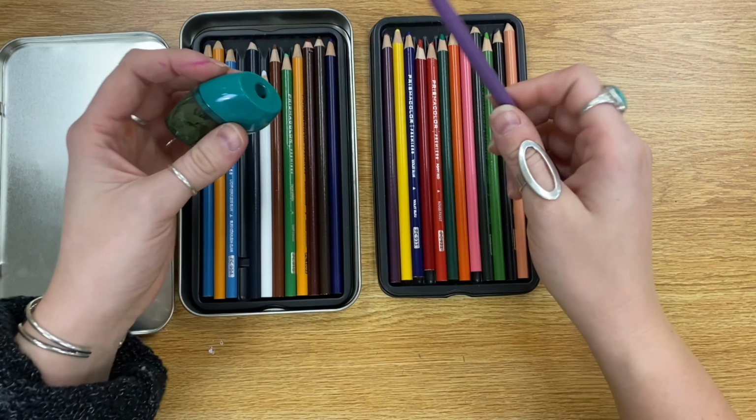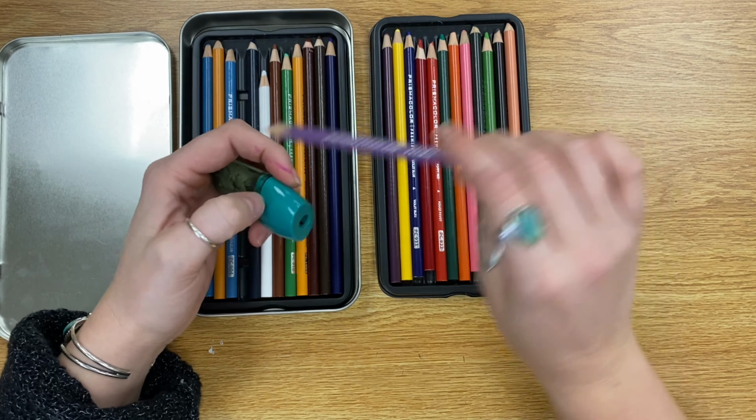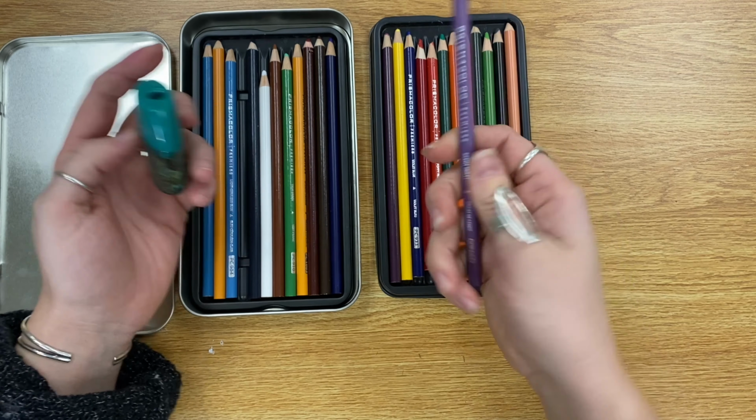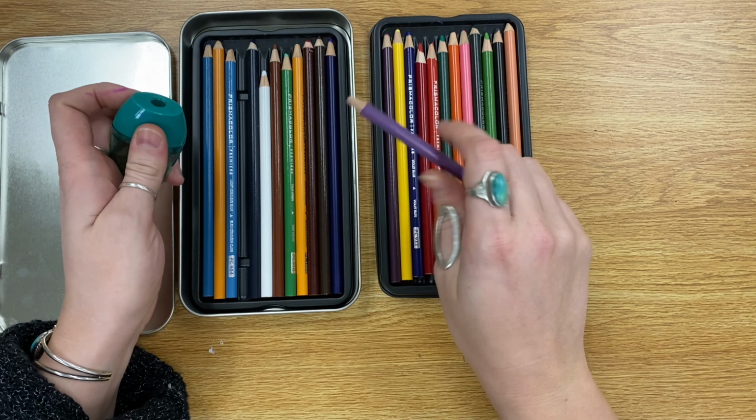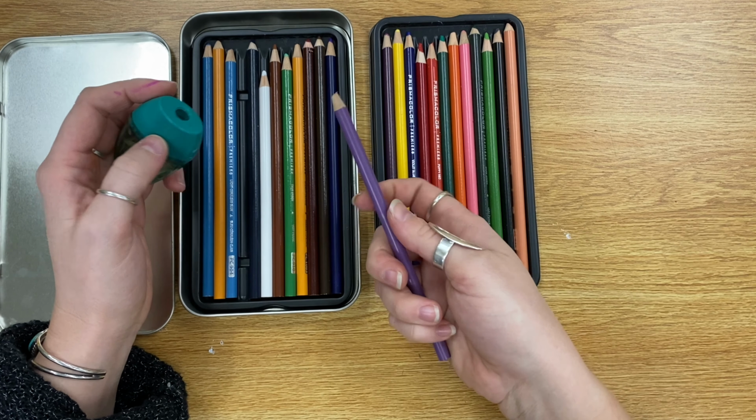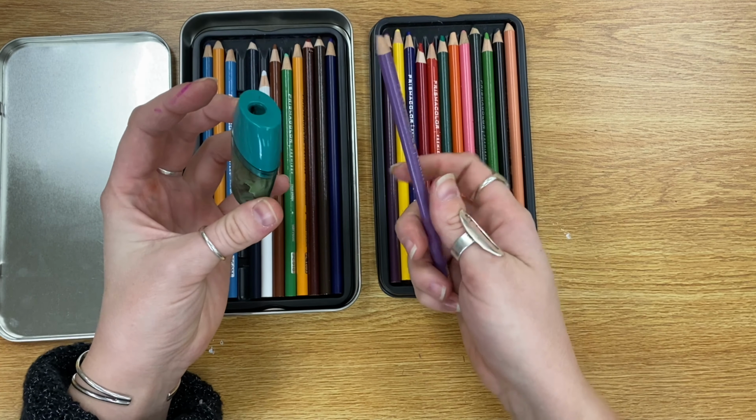Okay guys, so the last thing I'm going to show you is just how we want to sharpen these, because they are pretty expensive and really high quality colored pencils. We can't use an electric pencil sharpener, so we're going to have to use our handheld pencil sharpener.